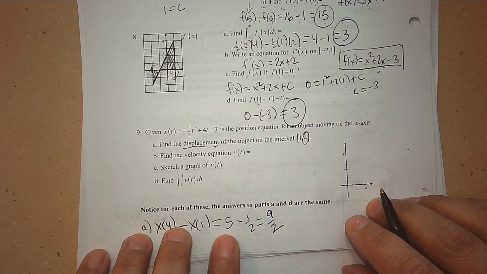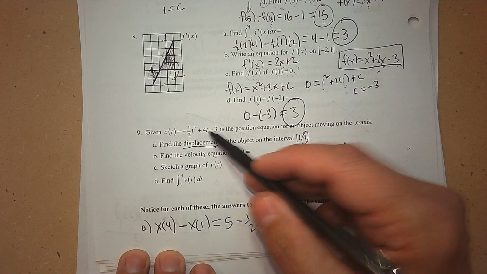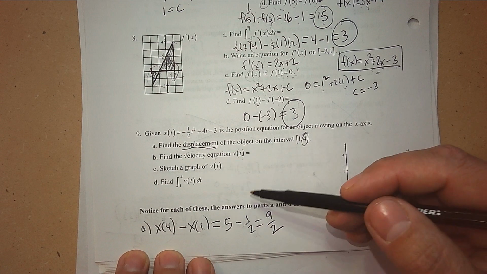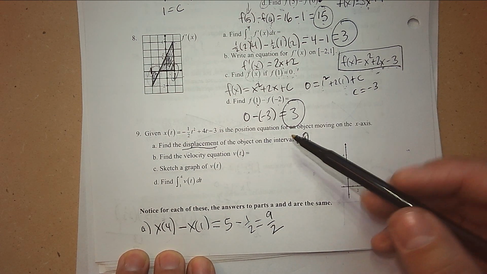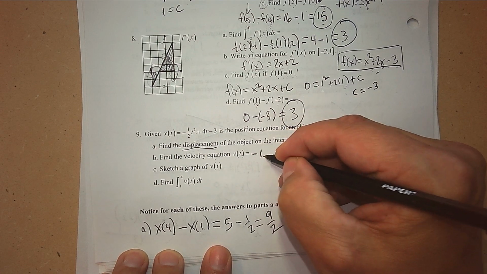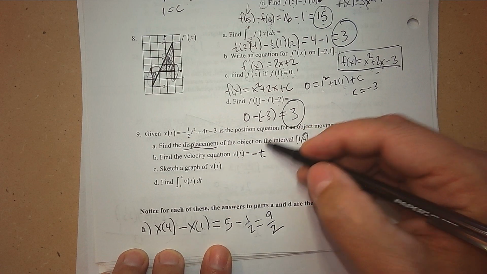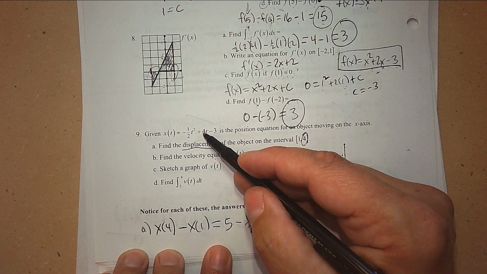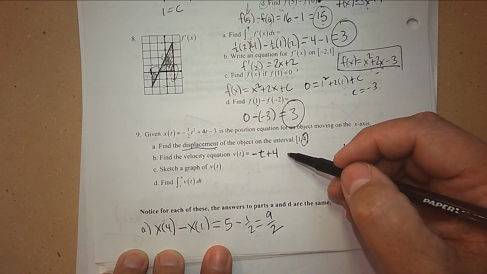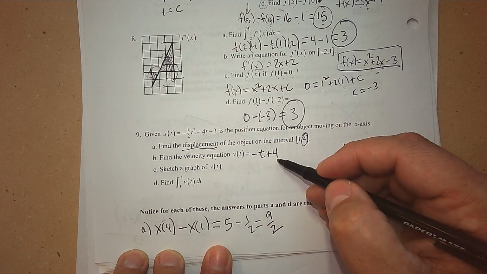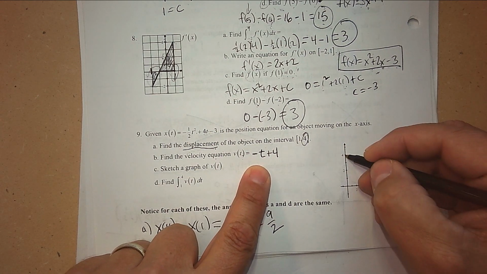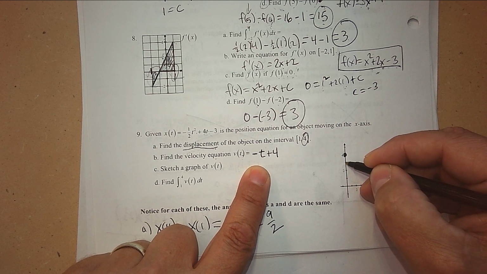Then it says, find the velocity of this equation. If you're given the position to find the velocity, you take the derivative. So do we remember how to take the derivative? So 2 times negative a half is negative 1, and subtract the exponent. So 2 subtract 1, the exponent now is 1. The derivative of 4t is 4, and the derivative of negative 3 is 0. So there's the velocity equation. If you sketch the velocity, it's a line. You would start at positive 4, and you go down 1 and to the right 1.